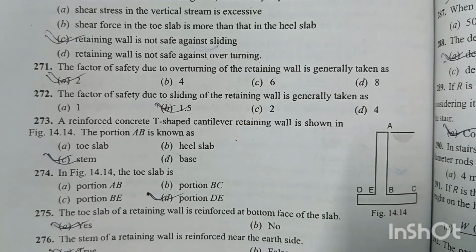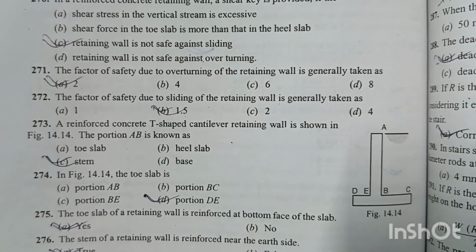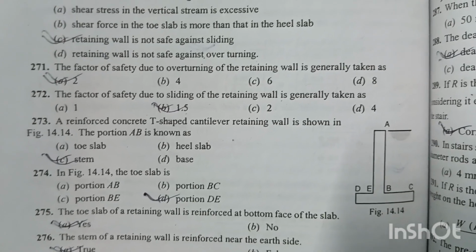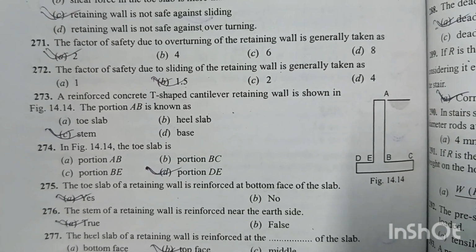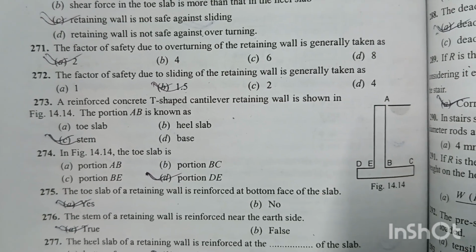Question number 275. The toe slab of a retaining wall is reinforced at the bottom face of the slab. Option A is the right answer. Yes. Question number 276. The stem of a retaining wall is reinforced near each side. Option A is the right answer. True.